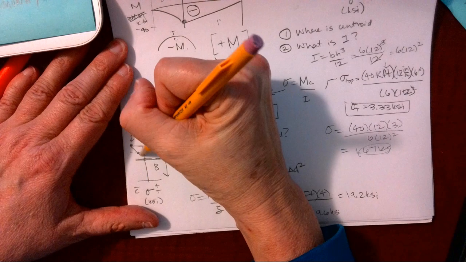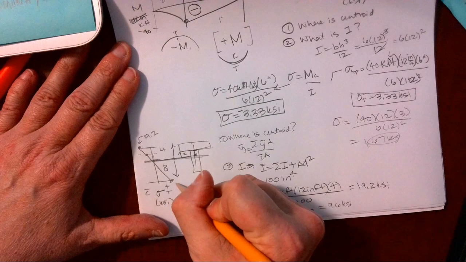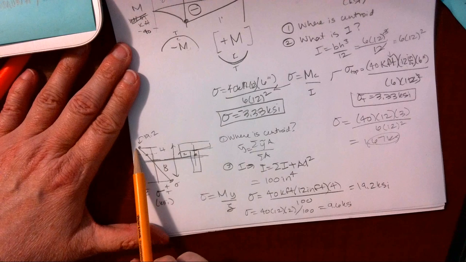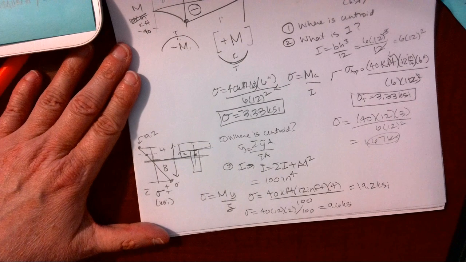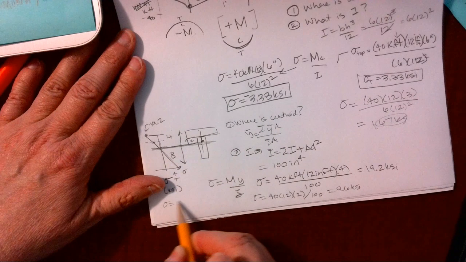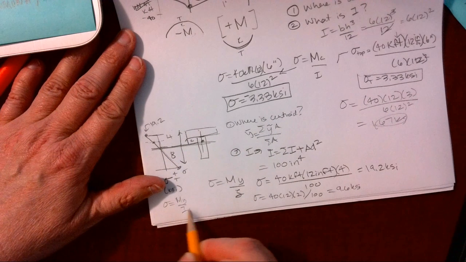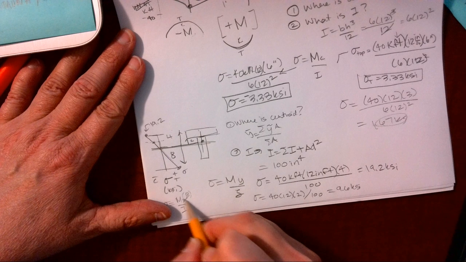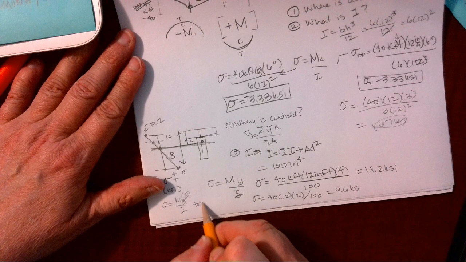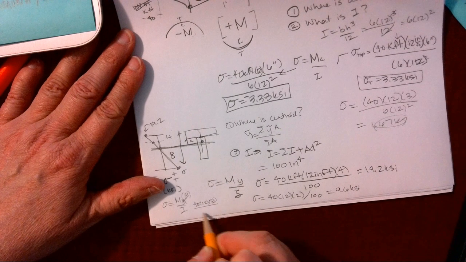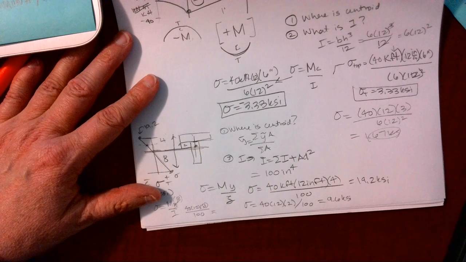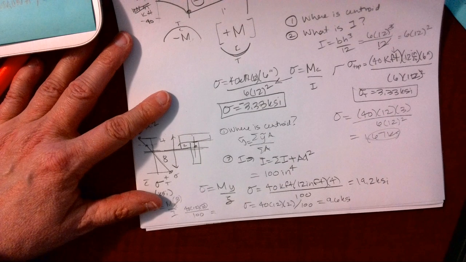I do need to find the stress down here at the bottom. And ask yourself, is it going to be the same as the 19.2 or is it going to be larger? What do you guys think? If it's linear, when I write my equation, stress equals My over I, now I have to use 8 inches because I'm going 8 inches to the bottom. 40 times 12 times 8 divided by 100, and lo and behold, I get that it's actually twice. Okay, it is 38.4.